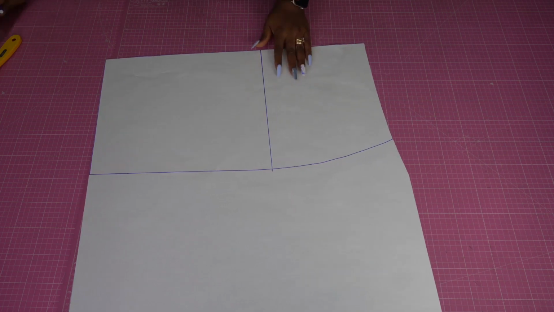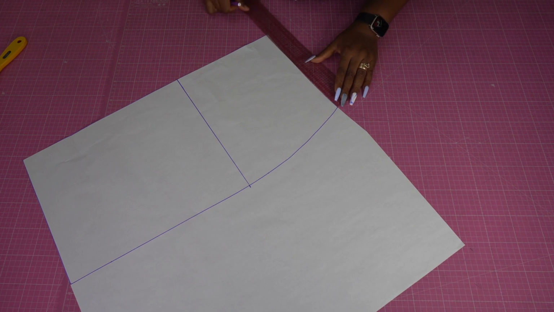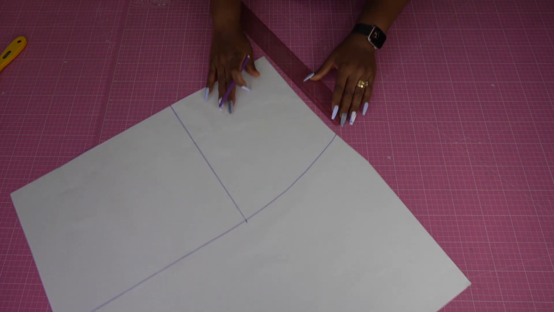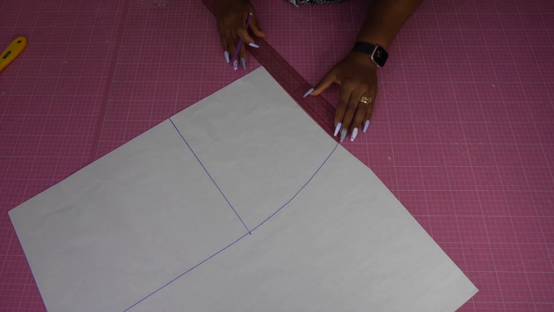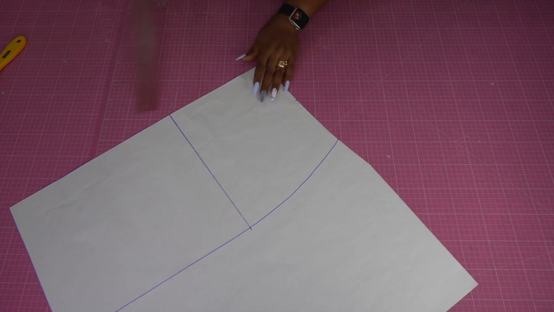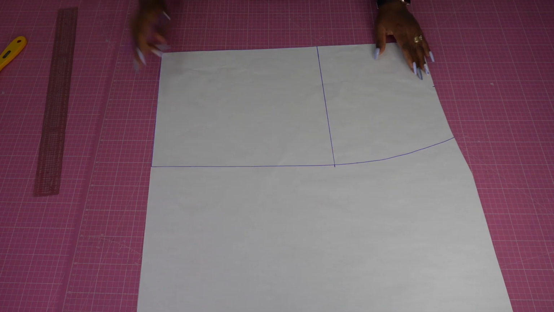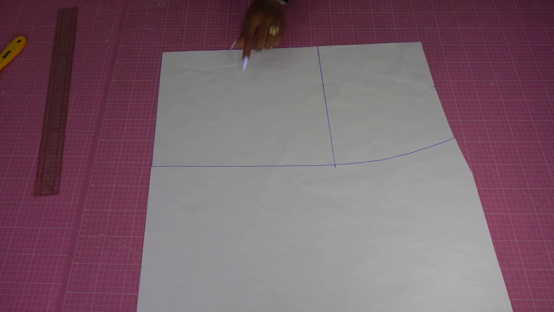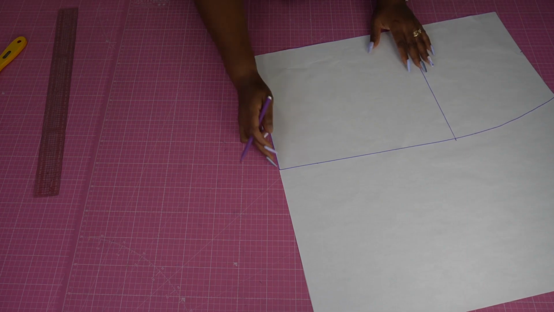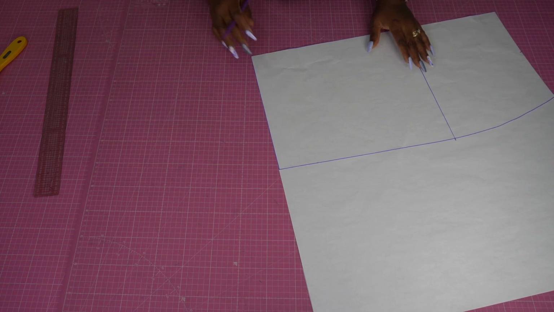Okay, so now you are going to take your meter rule, and then you're going to look for the midpoint of this skirt, your waistline. Now just place your meter rule like so, and then you look for the midpoint. So here is the midpoint of my waistline, and then we are going to draw a straight line all the way down to the hemline. Now, if you want your pants to be longer than this, the only thing you need to do is just to extend your hemline. Just extend it a little bit.